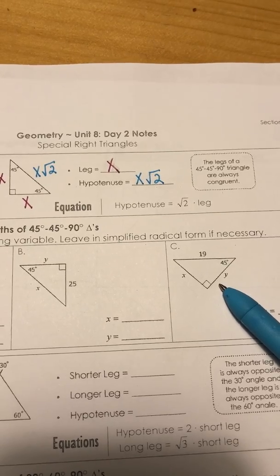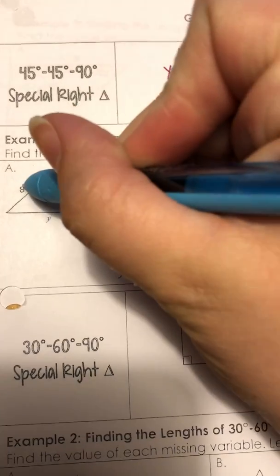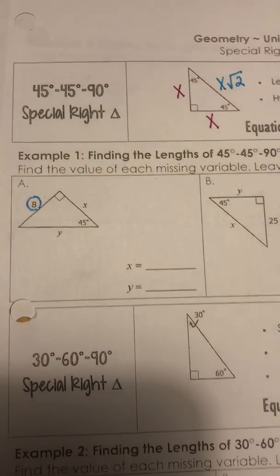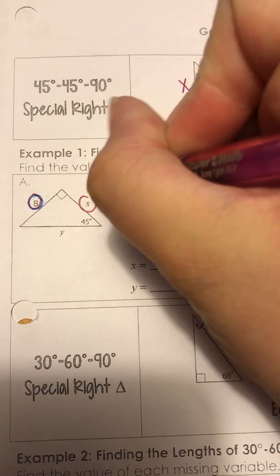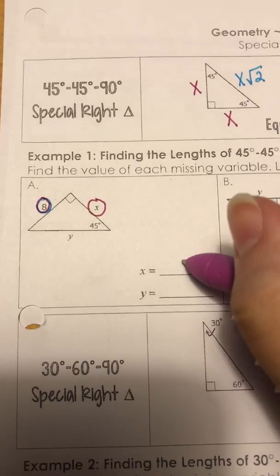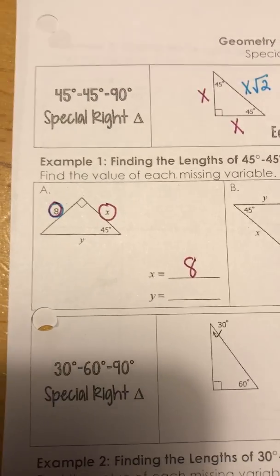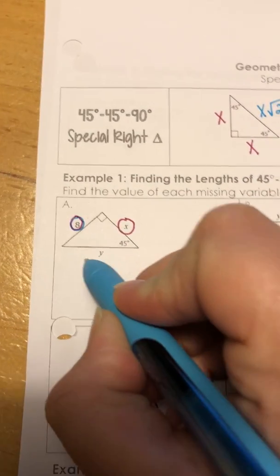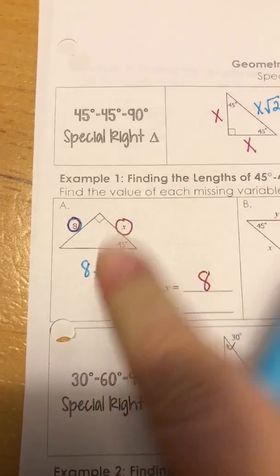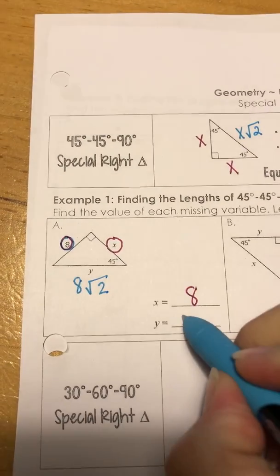a problem like C. Okay, so down here, we know that we are given a leg 8. Okay, and so that other leg should be the same thing, 8. But our hypotenuse would be X radical 2. So our X is 8. And the formula says we have to use a radical 2 up here. So 8 radical 2.